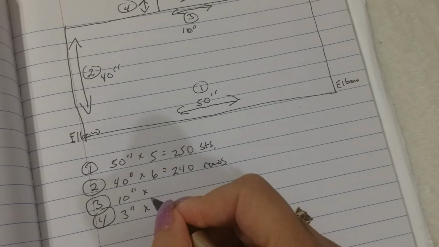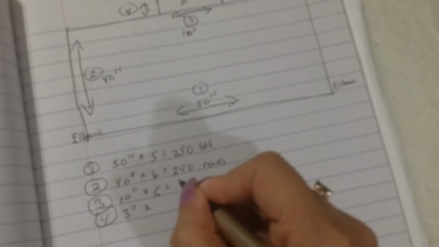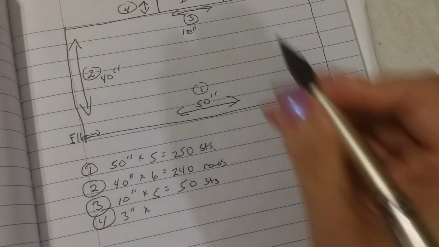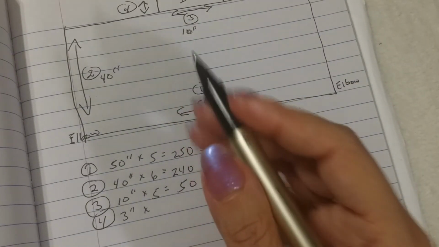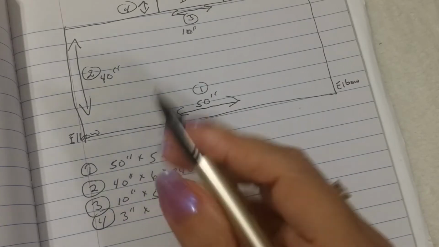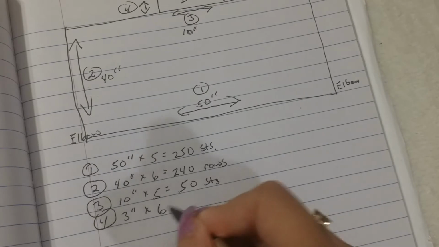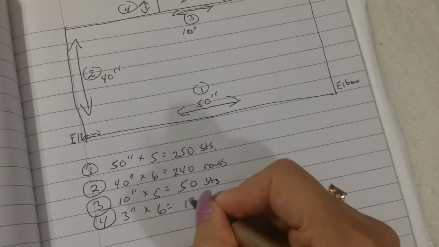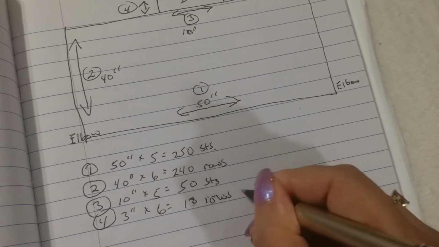And for here, this is inches, so this would be again 5, and this would be 50 stitches that I will hold for my neck. And then for my rows, for my brioche length, it'd be 6 rows per inch, so that'll be 18 rows. So I'm going to knit 18 rows of brioche.